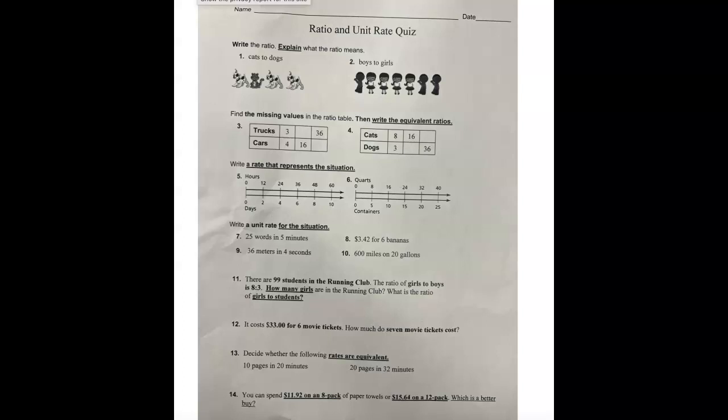Number 13, decide whether the following rates are equivalent. Equivalent means equal. Are they the same? 10 pages in 20 minutes and 20 pages in 32 minutes.